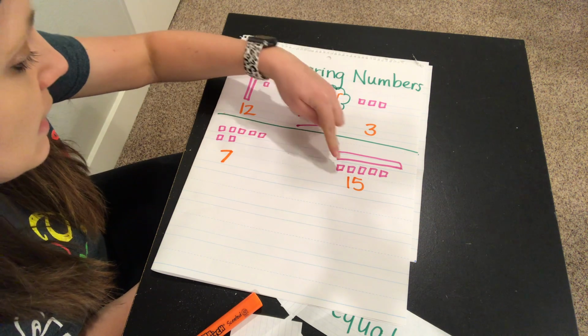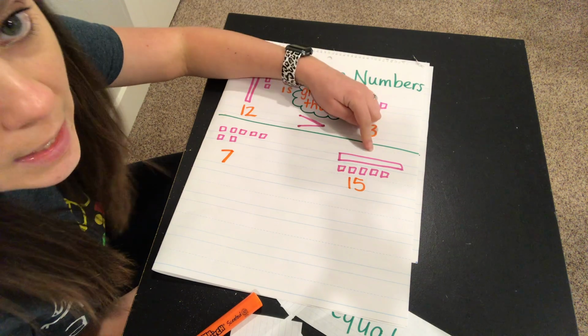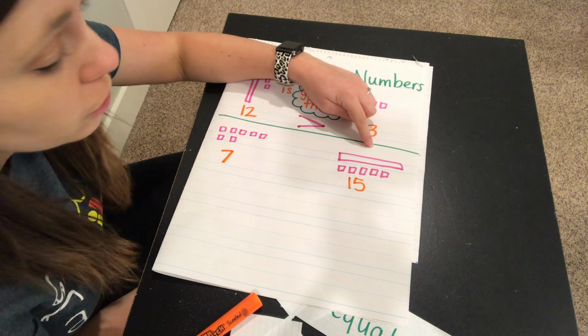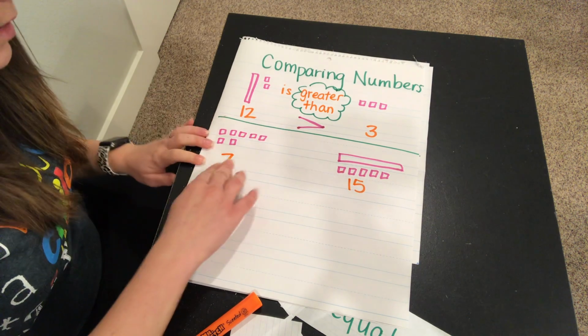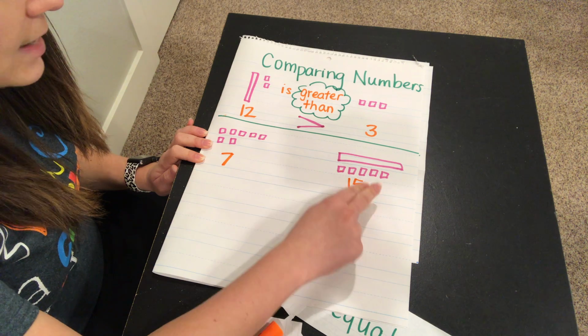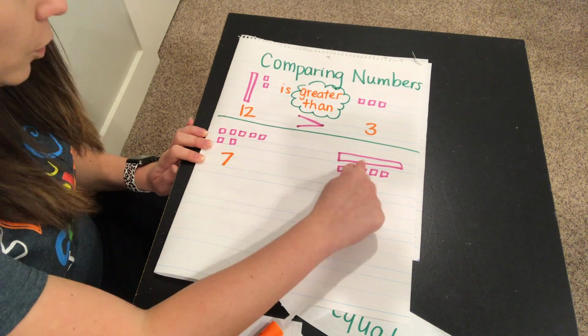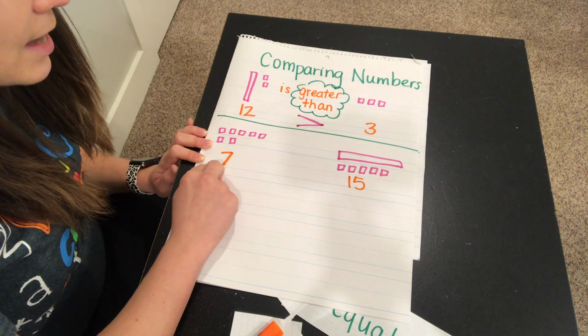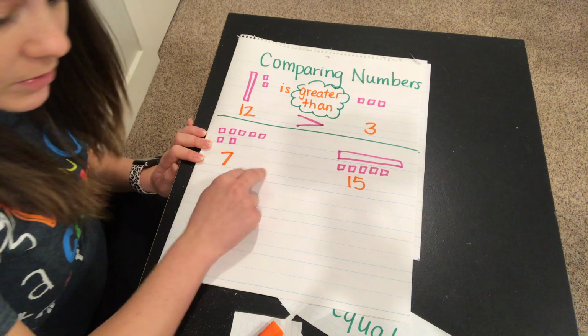Well, 15 has a 10, 7 does not. So since it has a 10, that's going to automatically make it the larger number. So 15 is going to be greater than 7, but it doesn't come first. So I'm going to have to say it the opposite direction. I can't say 15 is greater than 7 because we don't read backwards, we read forwards. So I can say 7 is less than 15.